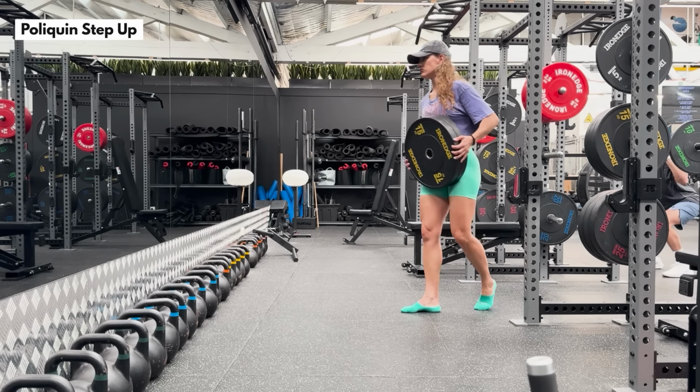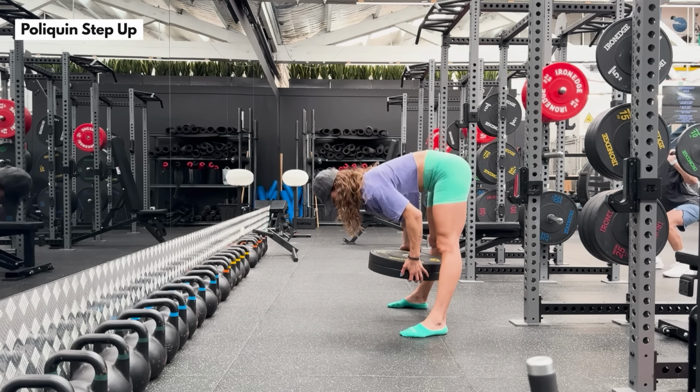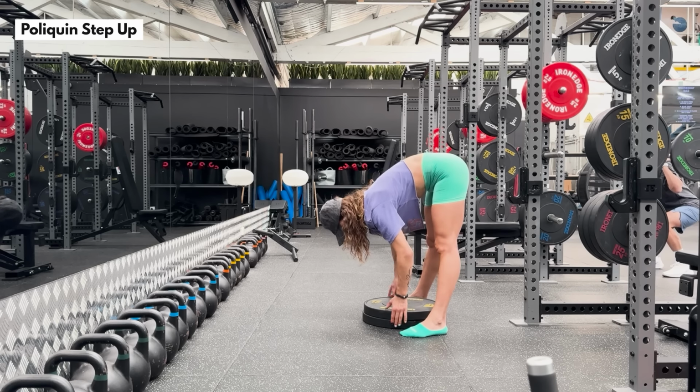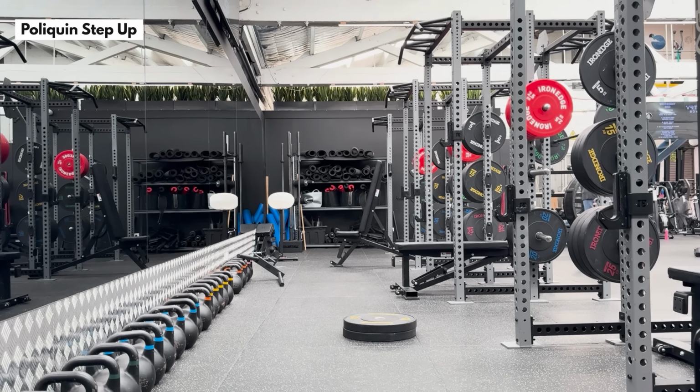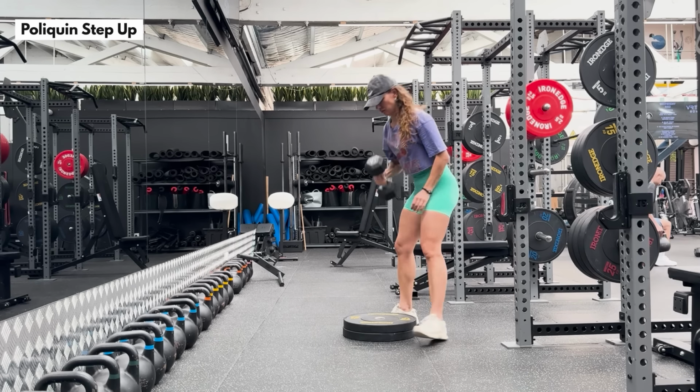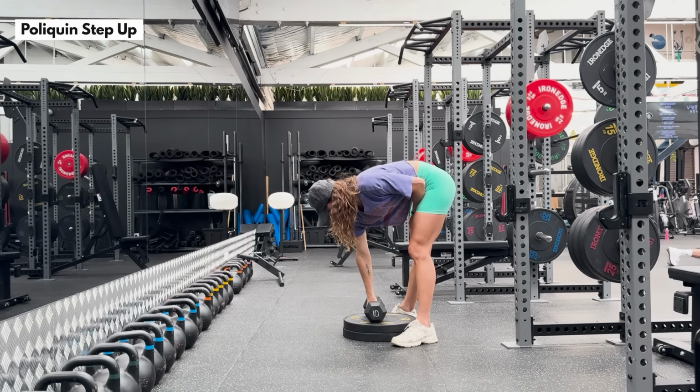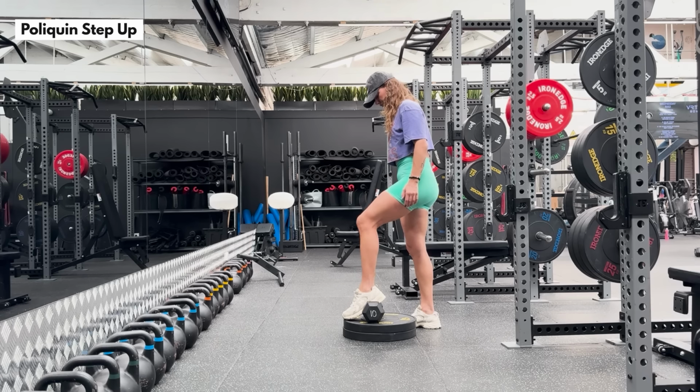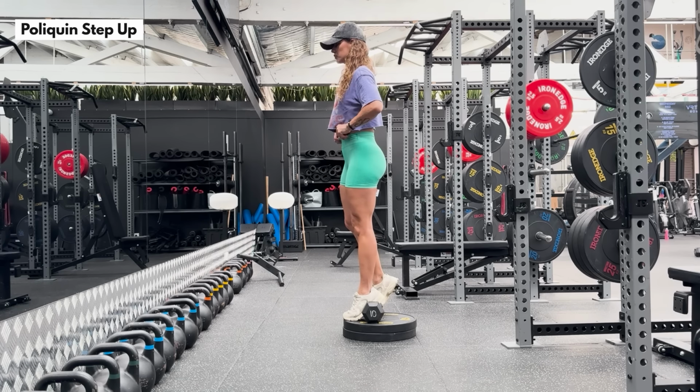The third exercise is the Poliquin step-ups. So here I'm going to show you how to actually set this up because most people don't get this correct. Basically, I've just got 2 weight plates and I've got a dumbbell on the weight plate, and I use that to prop my heel up. So we want that heel elevated at all times.